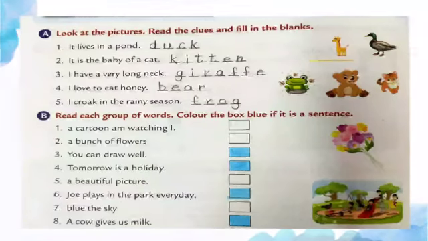Number 2. "A bunch of flowers." Now these words are making sense, but there is no full stop and no capital letter at the beginning, so it is also not considered a sentence. Number 3. "You can draw well." Now it is a proper sentence because there is a capital letter at the beginning as well as a full stop at the end.